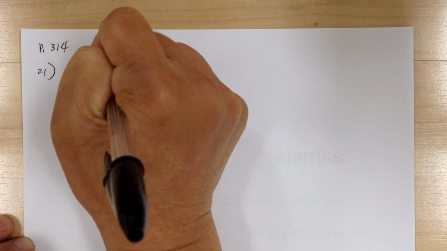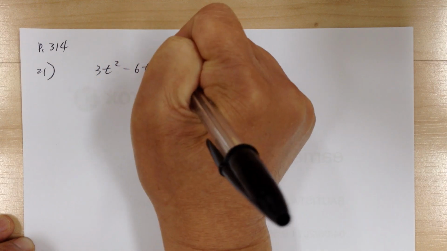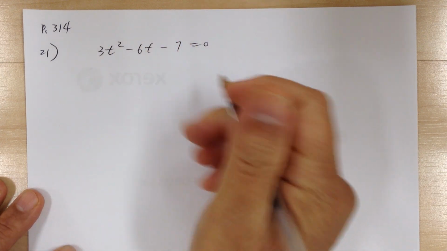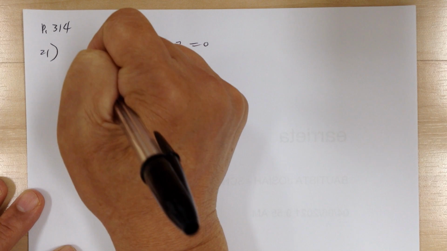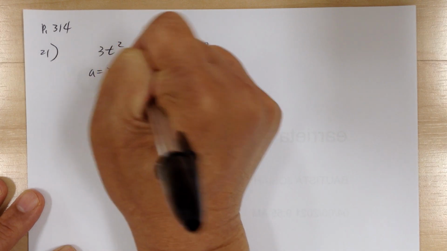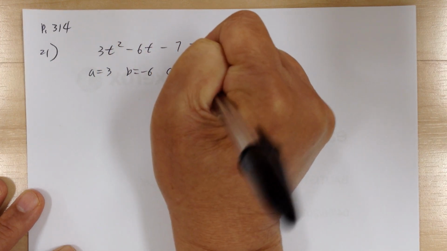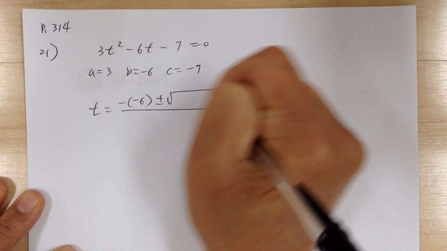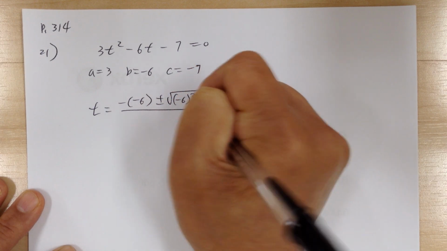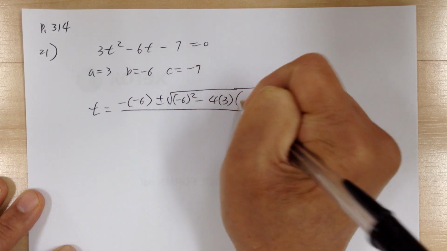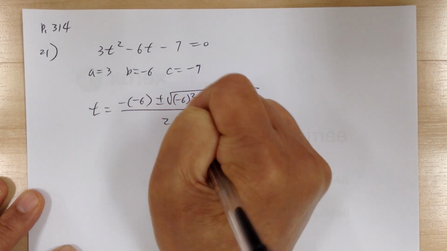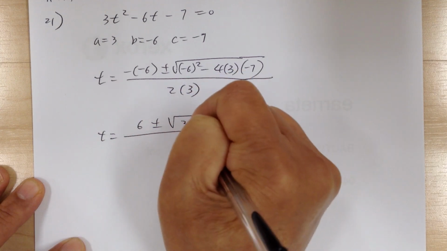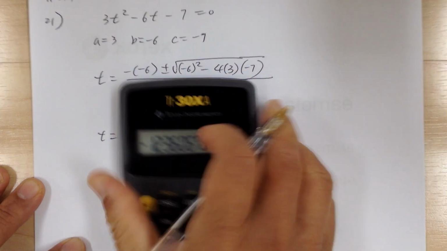Okay, number 21, you have 3t squared minus 6t minus 7 equal to 0. Okay, so this one's already in the general form, so you can get ready to get your a, b, c. So a equal to 3, b equal to negative 6, c equal to negative 7. So t equal to negative b plus or minus square root of b squared minus 4ac over 2a. So t equal to 6 plus or minus square root of 36 plus, okay, this one you can use a calculator.